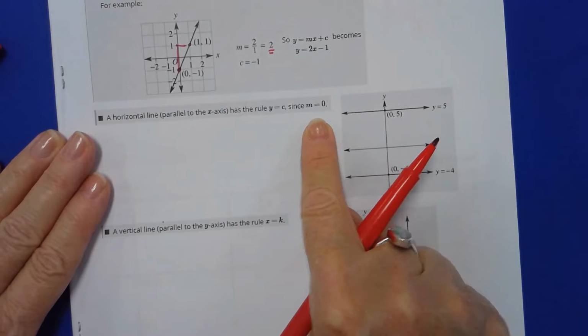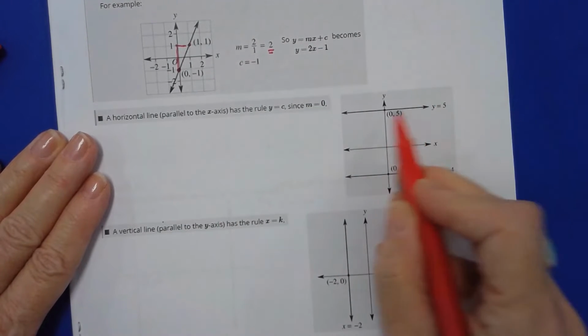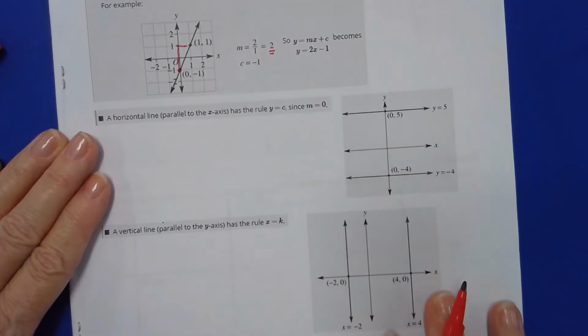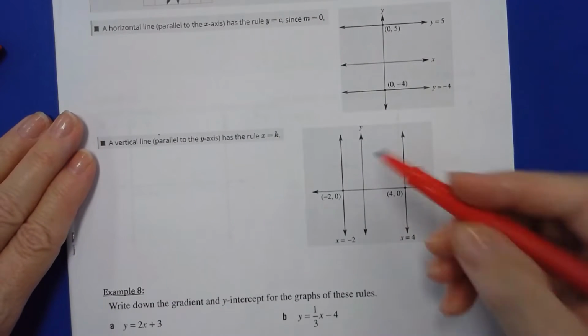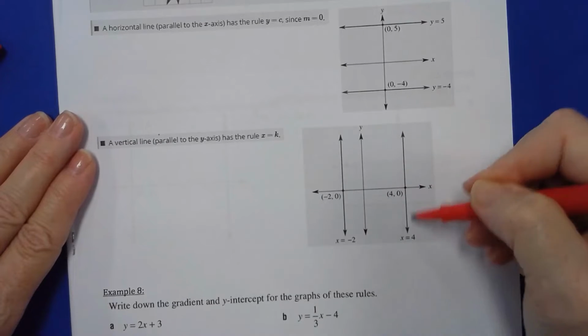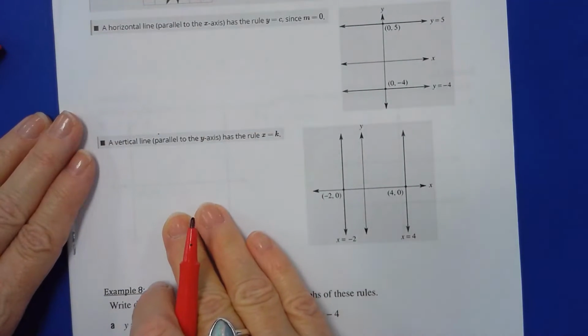Okay, these are kind of funky ones. Horizontals have a rule y equals c, and verticals have a rule x equals k. Can we just leave these for a quick second? Okay, let's do the regular ones.